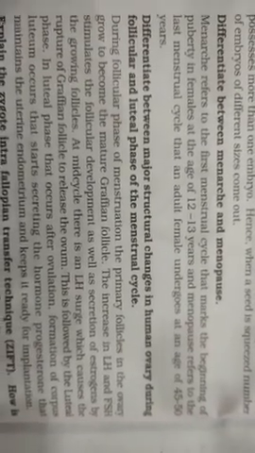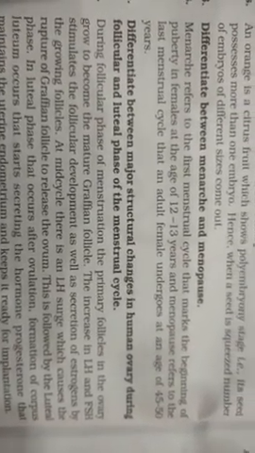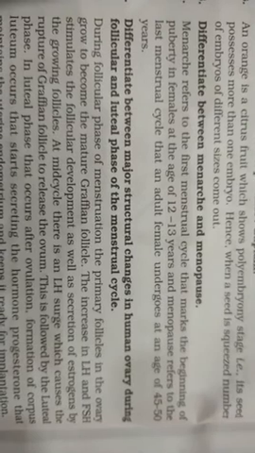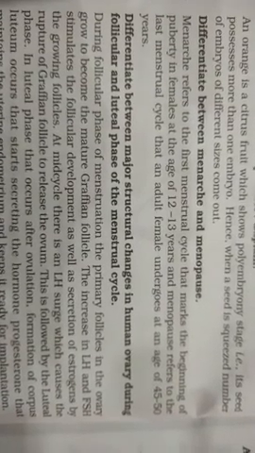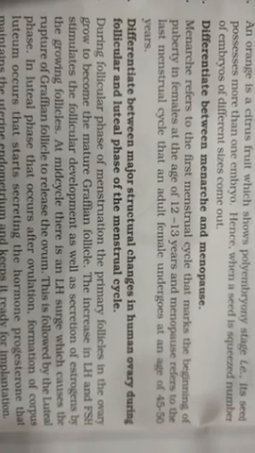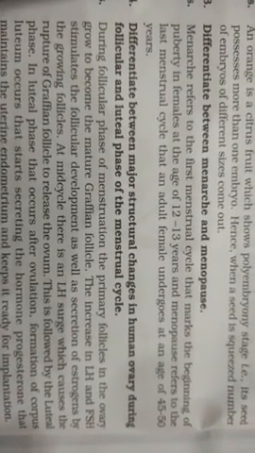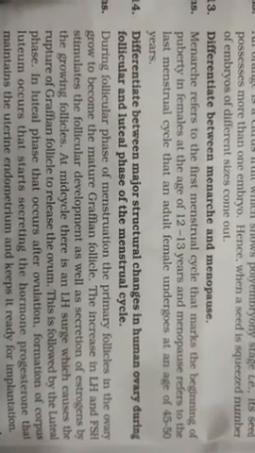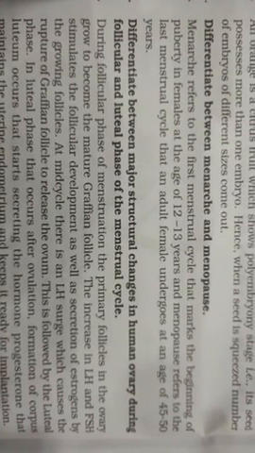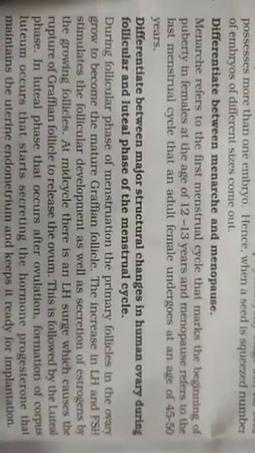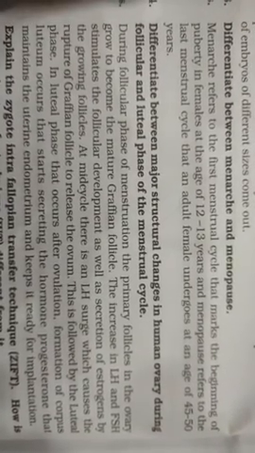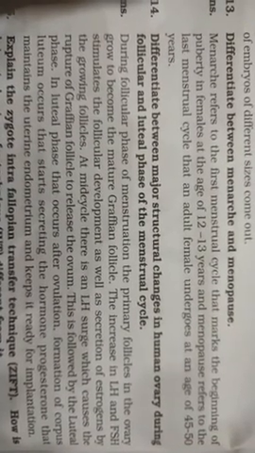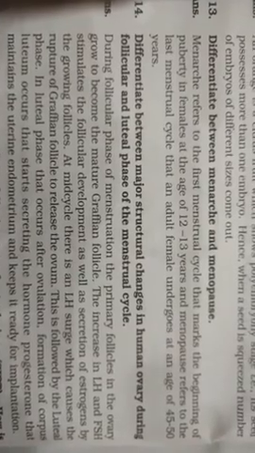Now the next one, differentiate between the major structural changes in the human ovary during the follicular and luteal phase of the menstrual cycle. During the follicular phase of menstruation, the primary follicles in the ovary grow to become the mature Graafian follicles. The increase in LH and FSH stimulates the follicular development as well as secretion of estrogens by the growing follicles. At mid-cycle, there is an LH surge, that is luteinizing hormone surge. Surge means increase, which causes the rupture of the Graafian follicle to release the ovum. Now this is followed by the luteal phase. In the luteal phase, that occurs after ovulation, formation of corpus luteum occurs that starts secreting the hormone progesterone that maintains the uterine endometrium and keeps it ready for implantation.